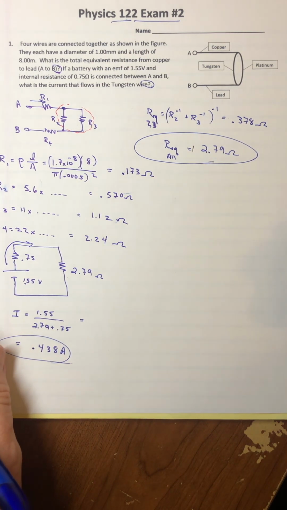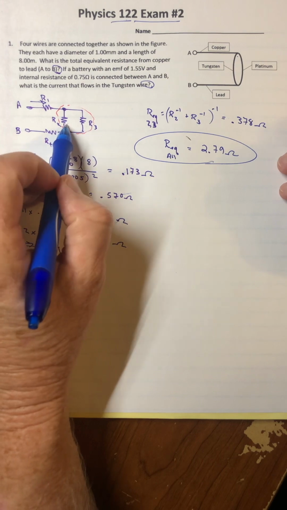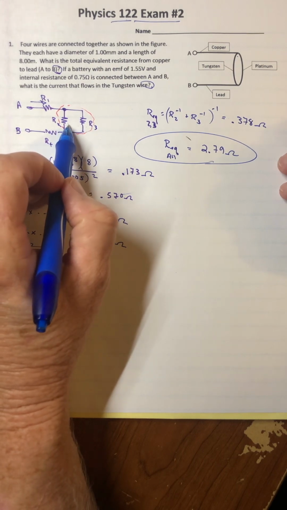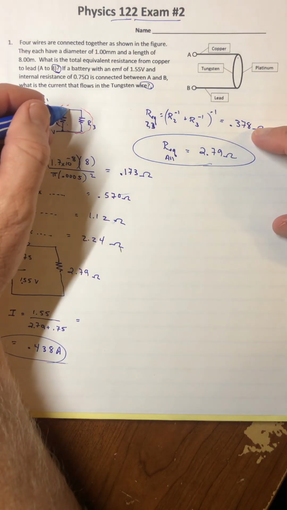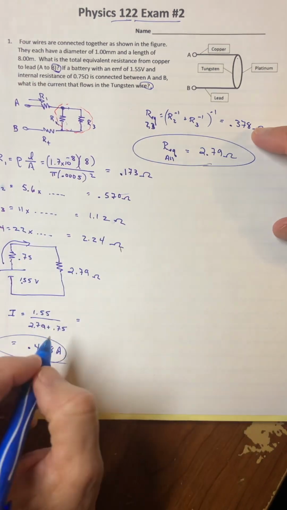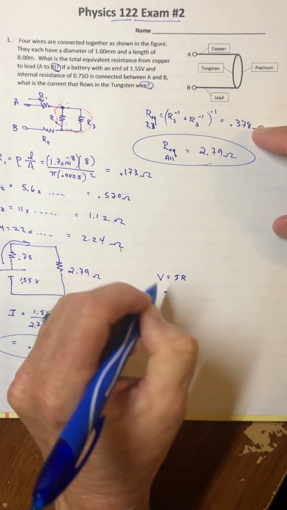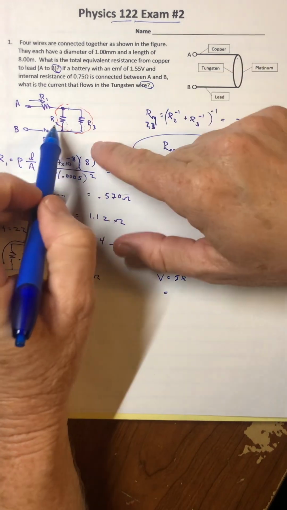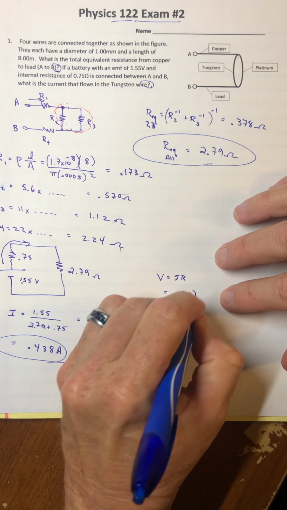We could write some loops, but I think probably the easier way is at this moment to think about these two as being 1, because that 1 is this much resistance. So if I wanted to do the voltage here, V equals IR, and again, thinking of this as 1, all the current would flow through there, so that'd be 0.438.